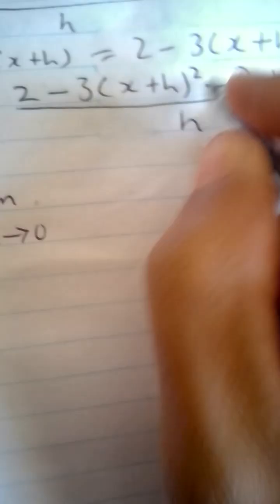The next step, you will have to start with limit h is approaching 0, and then you will say, let's simplify here. You will say 2 minus 3, we can still write 3, and then we can simplify this x plus h all squared. So what's the answer going to be? It's going to be x squared plus 2xh plus h squared. You still put it in a bracket, right? This is grade 9 maths. And then subtract your 2, add 3x squared, and then divide by h.